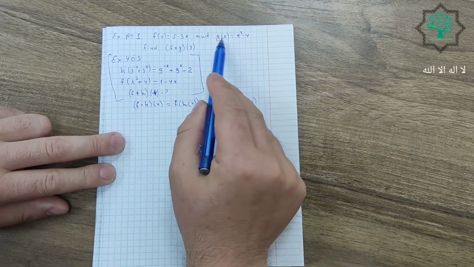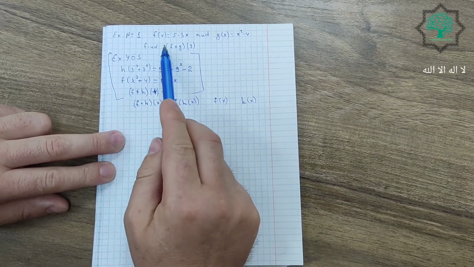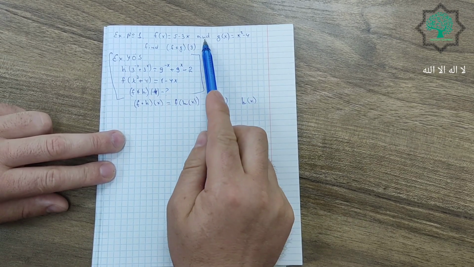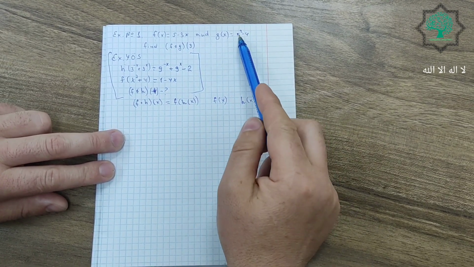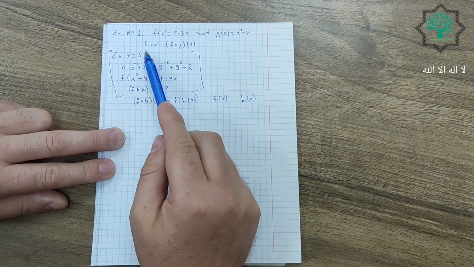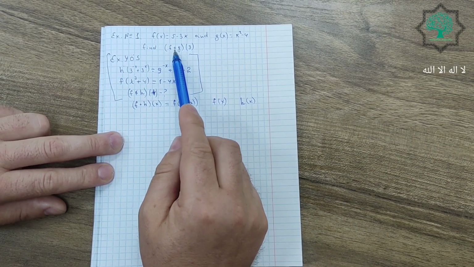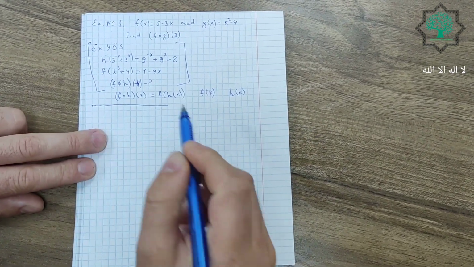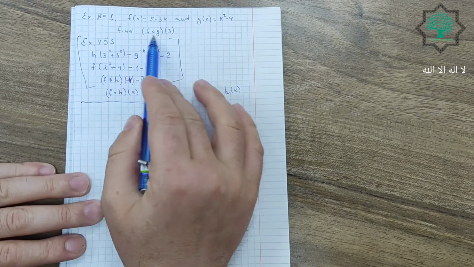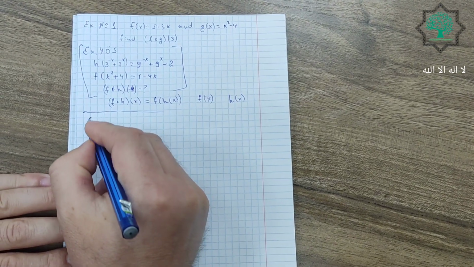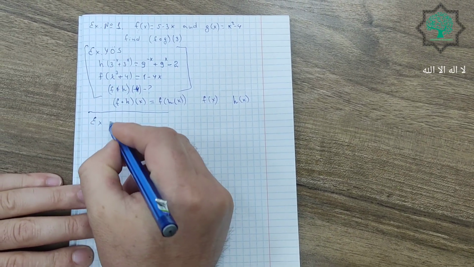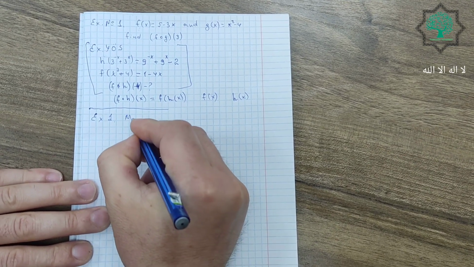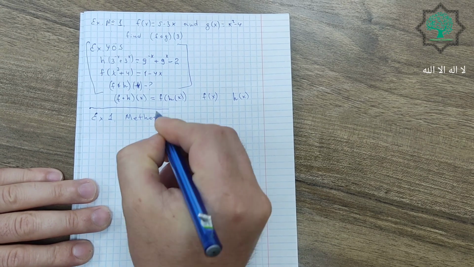So this first example, look, f of x equals 5 minus 3 times x, and g of x equals x squared minus 4. We have to find f of g of 3. As you may know, in order to solve this, we may use two methods. So example number 1, let us see the first method.